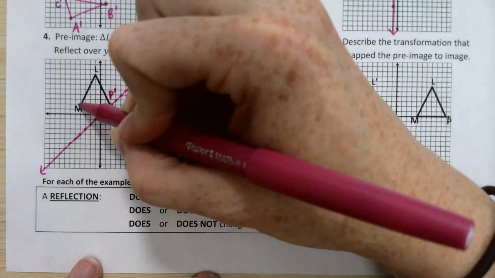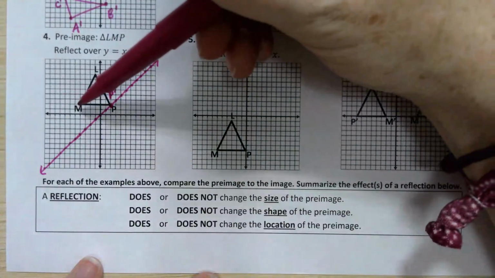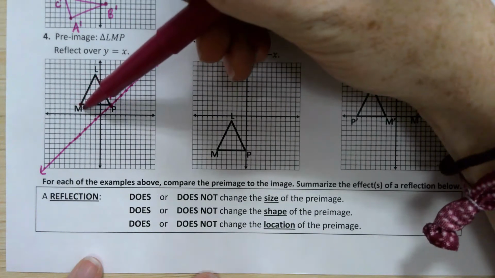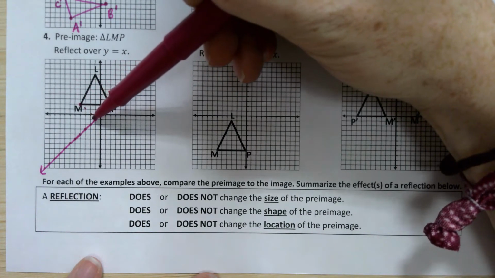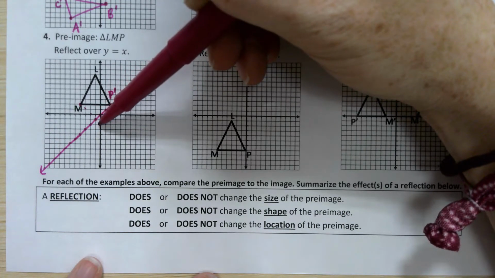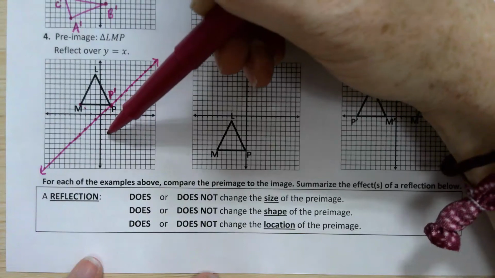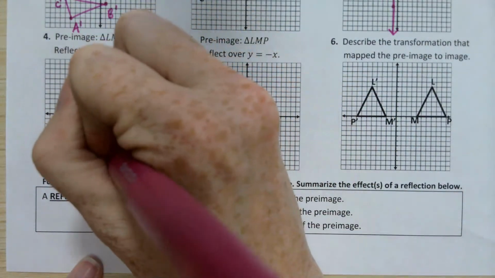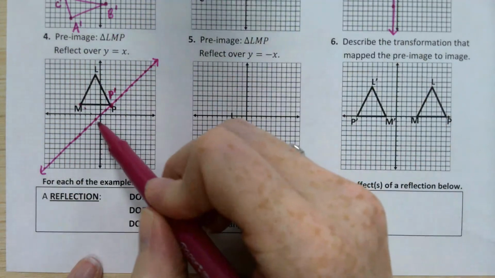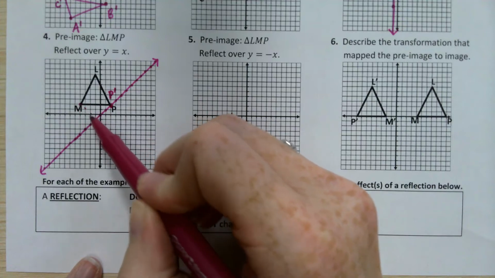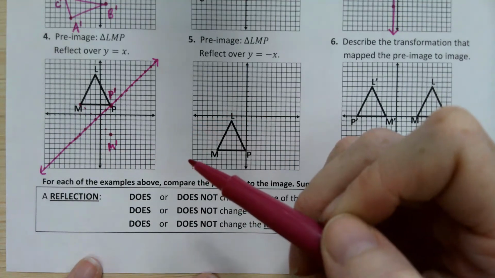If we look at point M, we're going to count diagonally towards the line. So we've got 1, 2, 3 diagonal boxes. We keep going on that same diagonal path, 3 diagonal boxes on the other side. So M prime is the same distance away diagonally from that line as point M was originally.